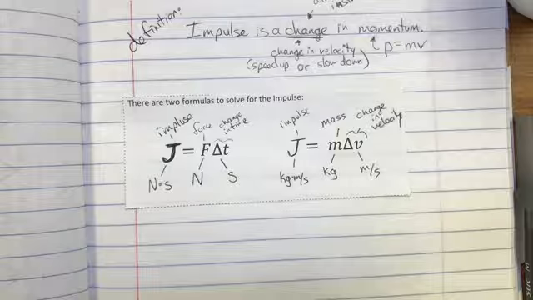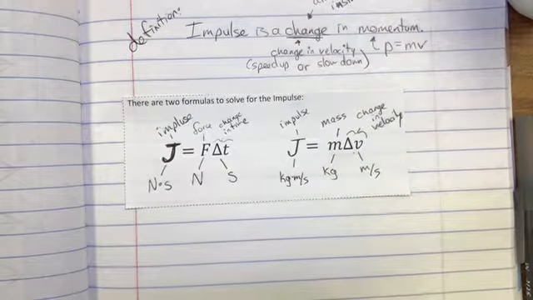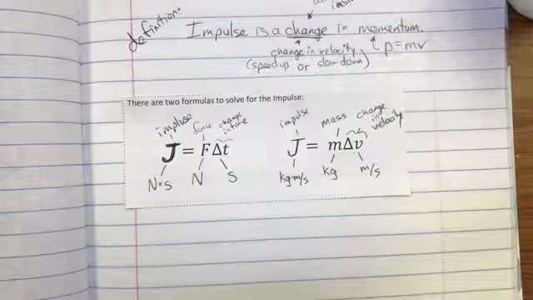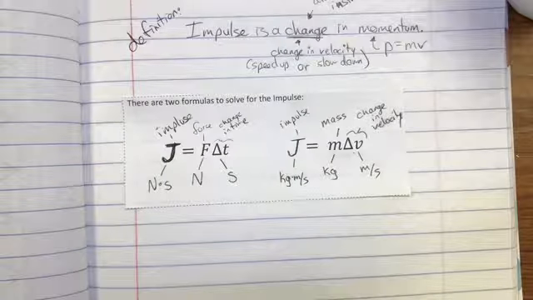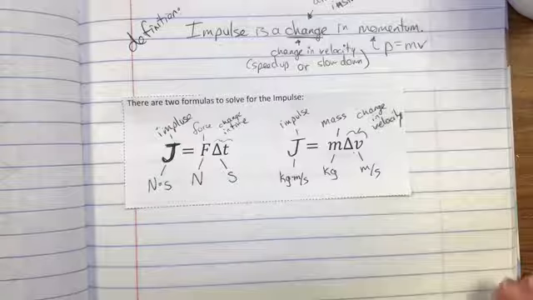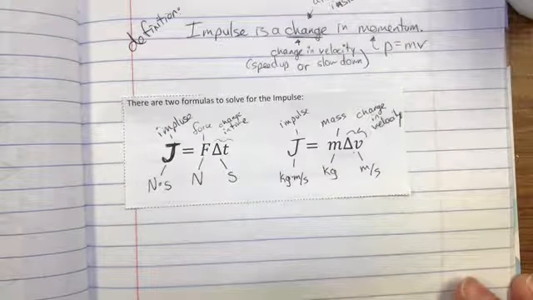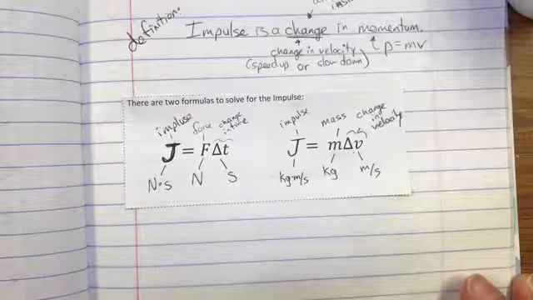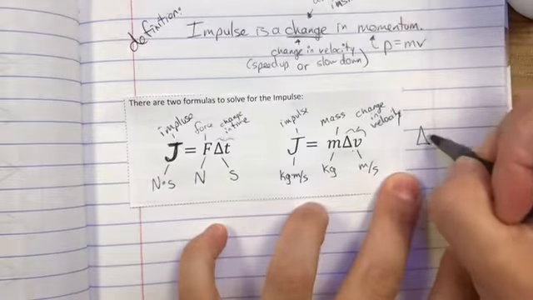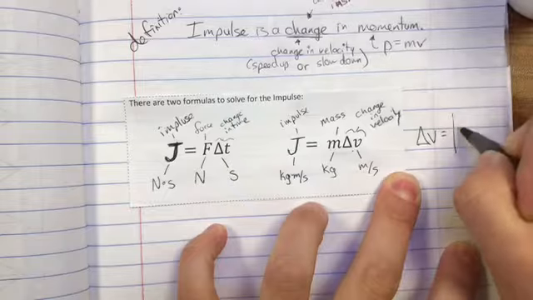Okay, so you know how we talked about velocity, positive, negative, impulse, positive, negative, conservation of momentum, and all of that. To keep this simple and to be able to teach this in 1 day rather than 2 days, we are going to keep our change in velocity positive.